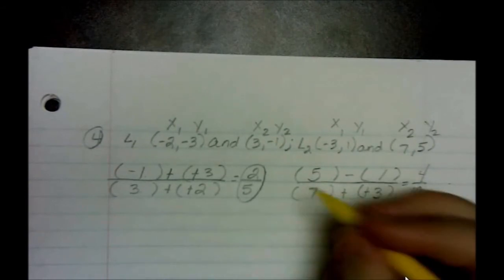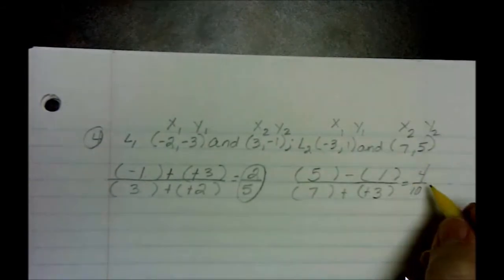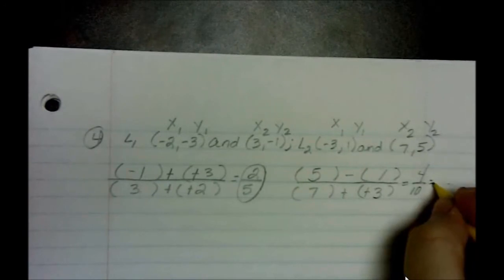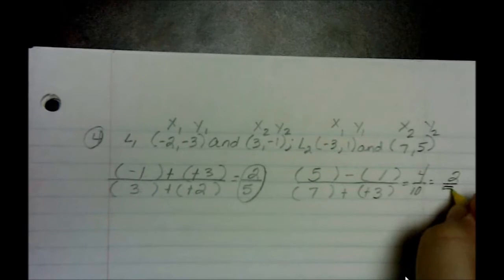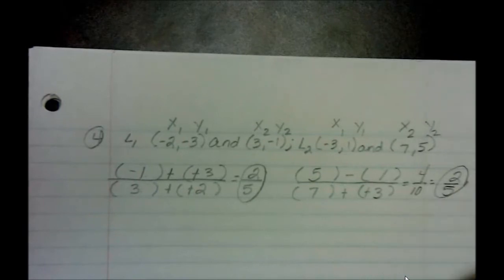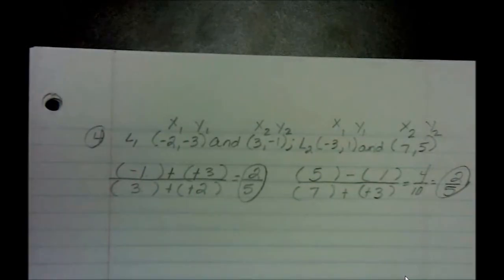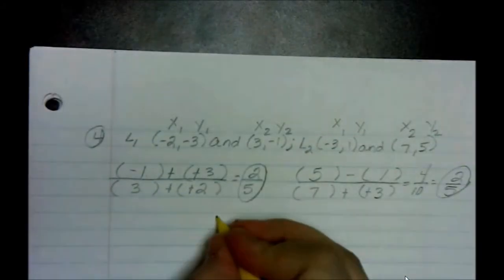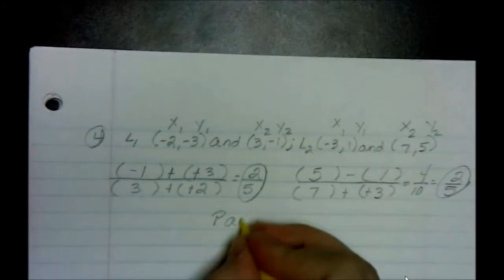Now you might say these are neither because they're not the same. But notice that your 4/10 can simplify to be a 2/5. So make sure you simplify all of your slopes, because they may not look like they're going to be the same, but they actually could be. So we would say since these have the same slope, they are parallel.